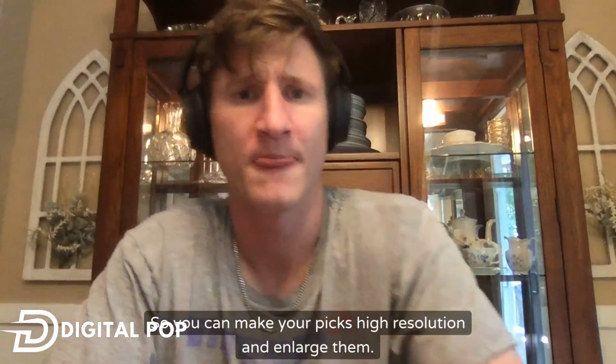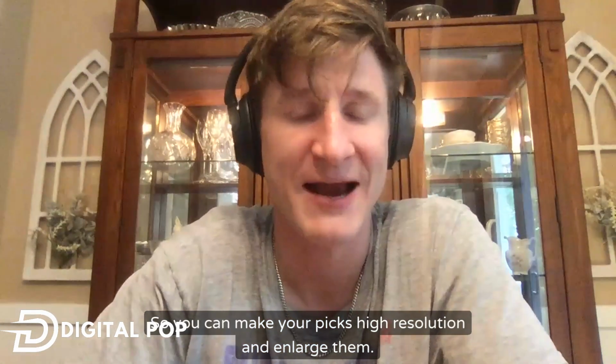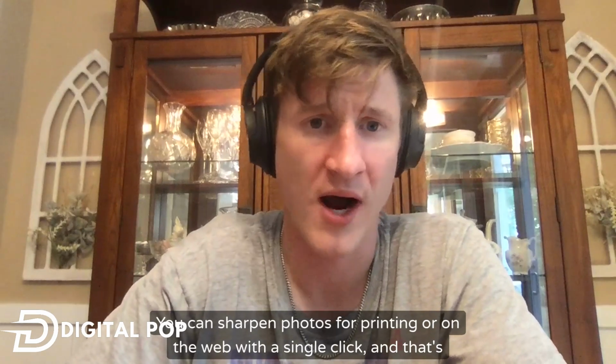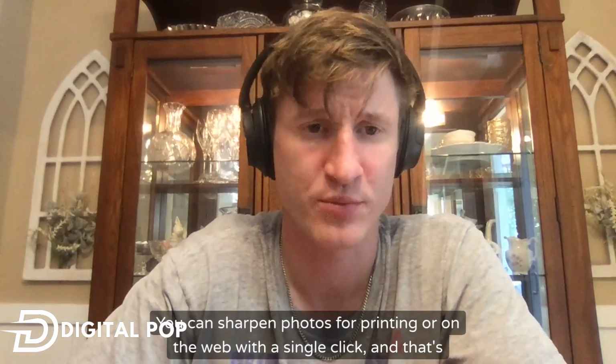So you can make your pics high resolution and enlarge them. You can sharpen photos for printing or on the web with a single click, and that's pretty cool.